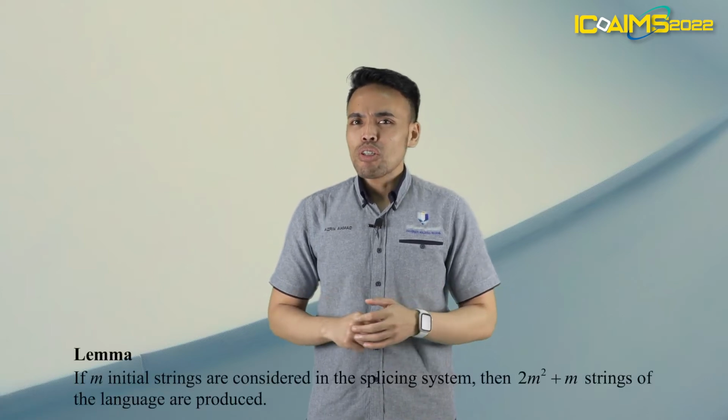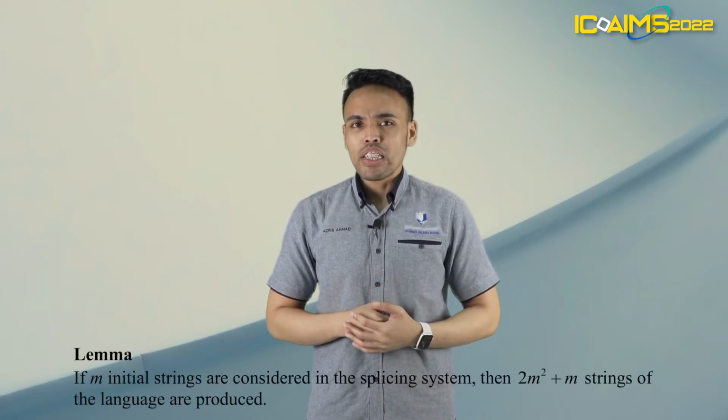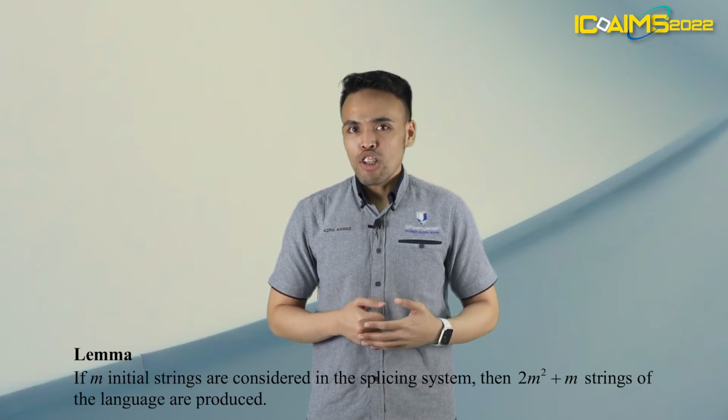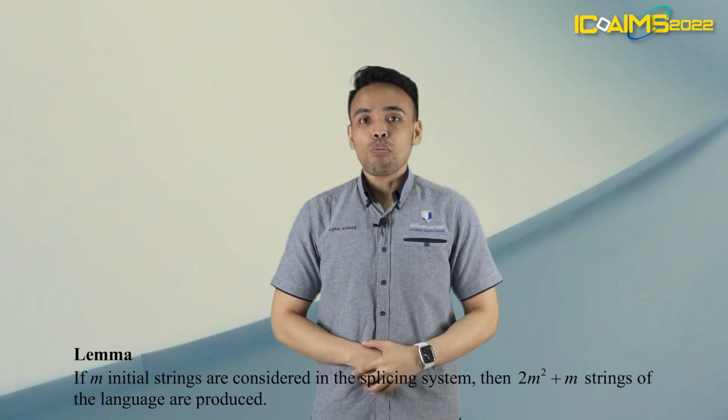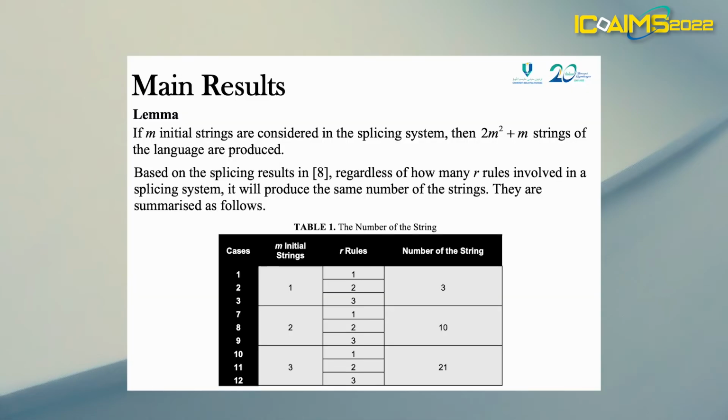If M initial strings are considered in the splicing system, then 2M squared plus M strings of the language are observed. My explanation to the lemma is as follows. Based on the findings, no matter how many R rules are involved in the splicing system, the following number of strings in the language are produced, which can be generalized into 2M squared plus M.